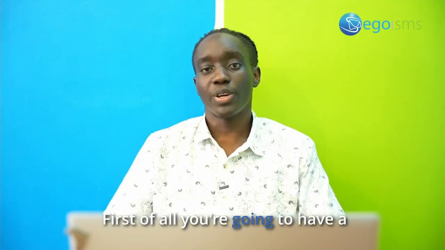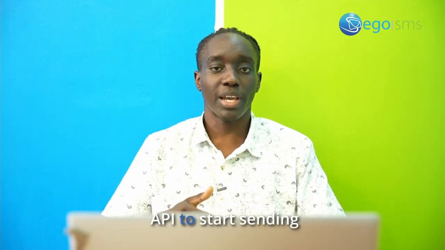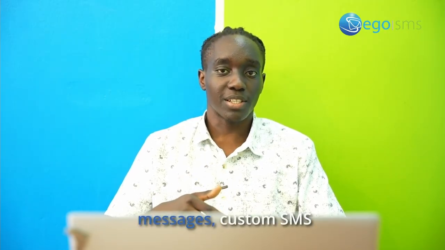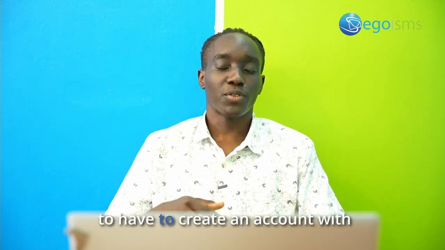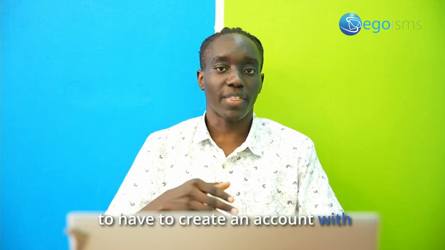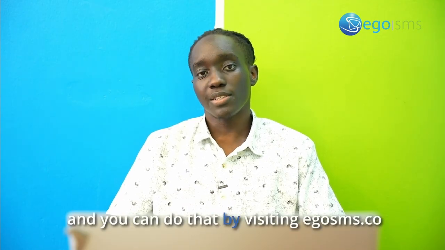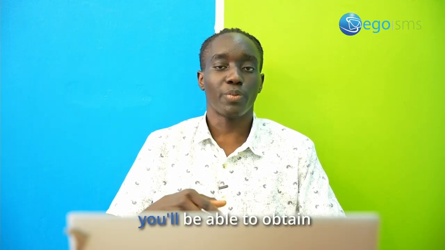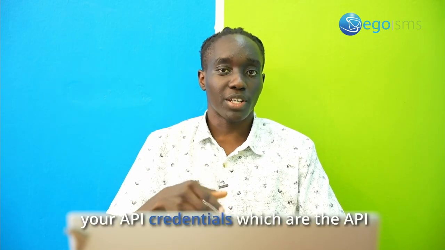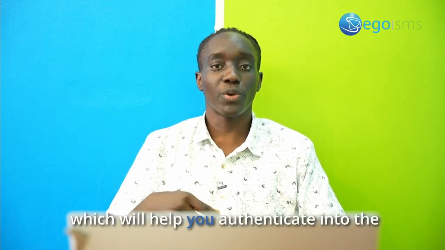First of all, you're going to have a custom system or application with which you're going to integrate the API to start sending custom messages, custom SMS to your clients. Secondly, you're going to have to create an account with EgoSMS. You can do that by visiting egosms.co to create a free account with which you'll be able to obtain your API credentials, which are the API key and the API username, which will help you authenticate into the API in order to send messages.